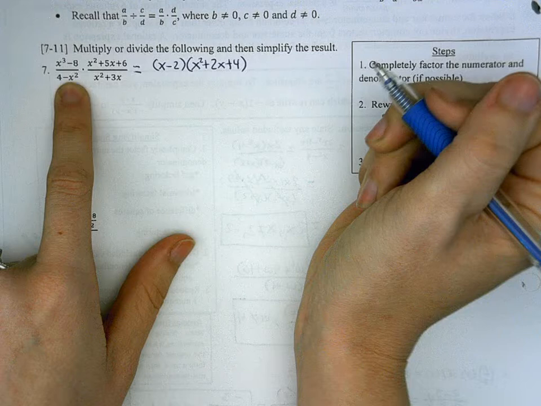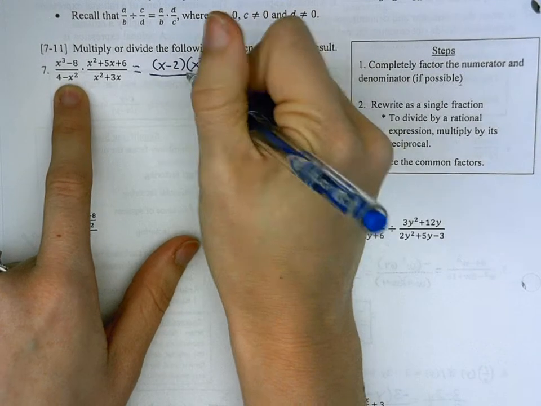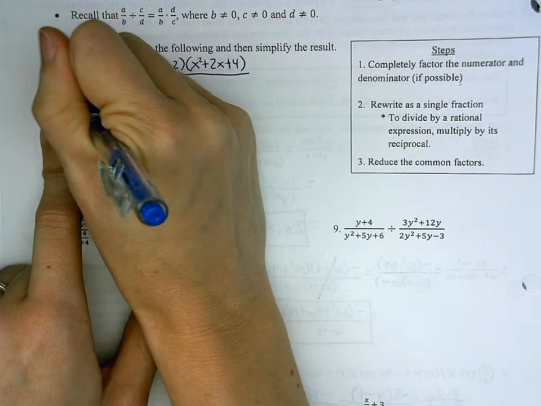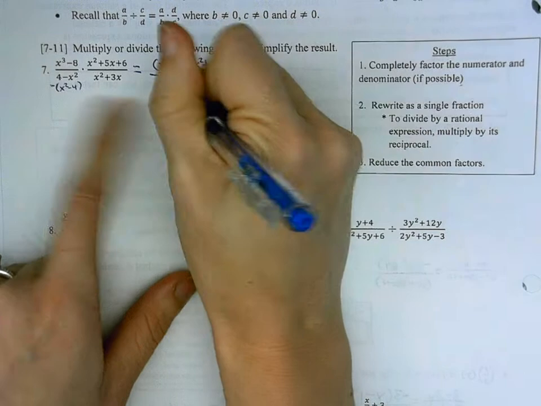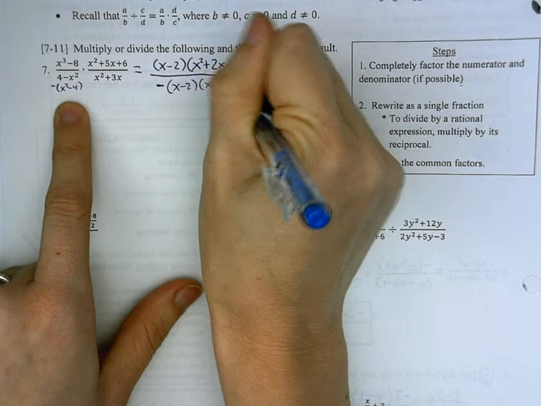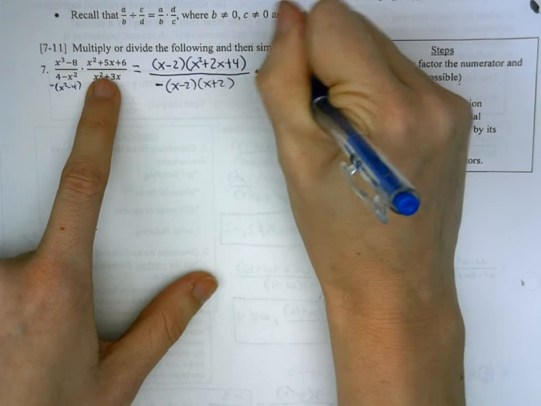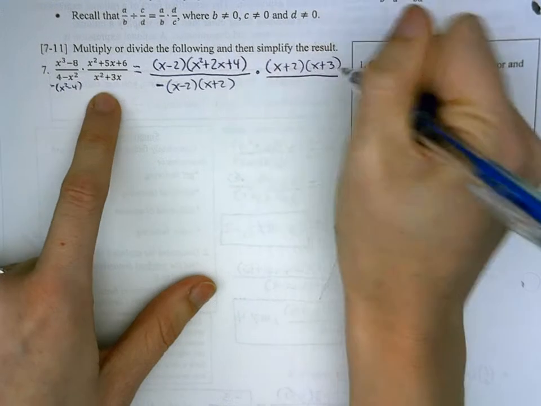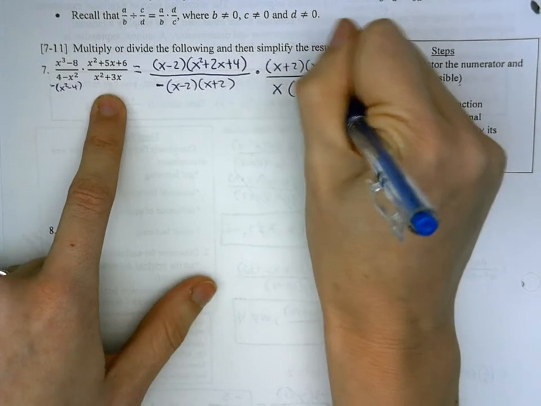Down here we have a difference of 2 squares, and I'm actually going to pull out the negative as I do that. The difference of 2 squares becomes negative x squared minus 4, so negative x minus 2 times x plus 2. And then we have times trinomial factoring, x plus 2, x plus 3. And GCF: factor out an x, we're left with x times x plus 3.